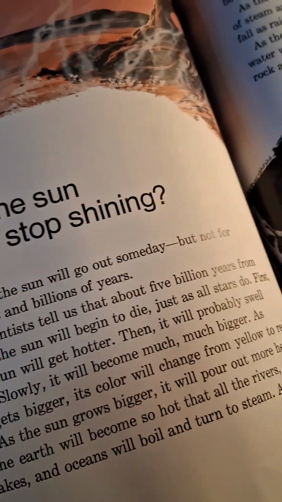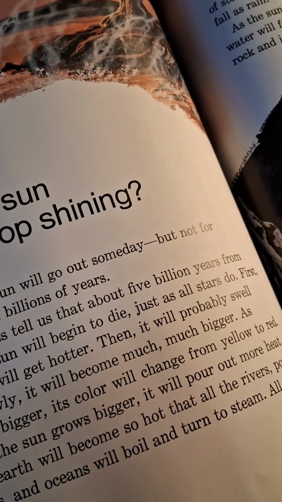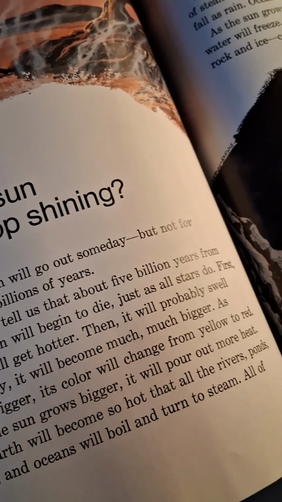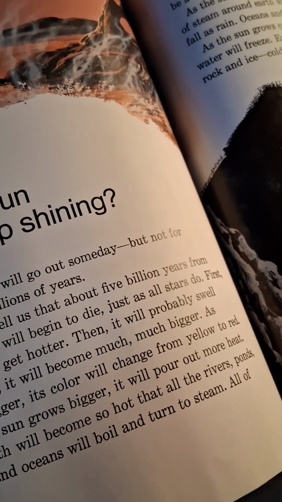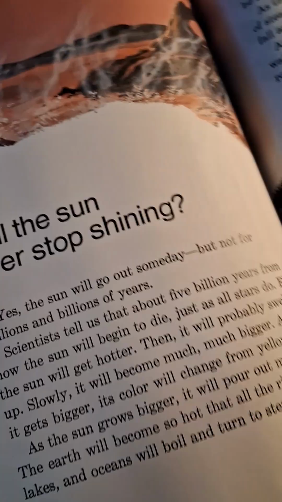Will the sun ever stop shining? Yes, the sun will go out someday, but not for billions and billions of years. Scientists tell us that about 5 billion years from now, the sun will begin to die, just as all stars do. First, the sun will get hotter, then it will probably swell up. Slowly, it will become much, much bigger. As it gets bigger, its color will change from yellow to red.